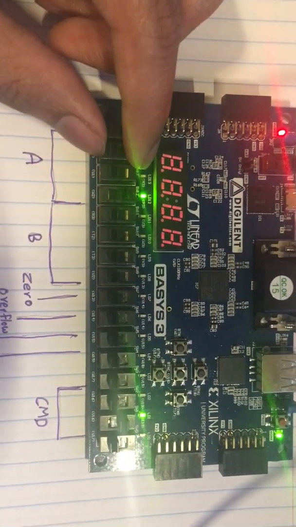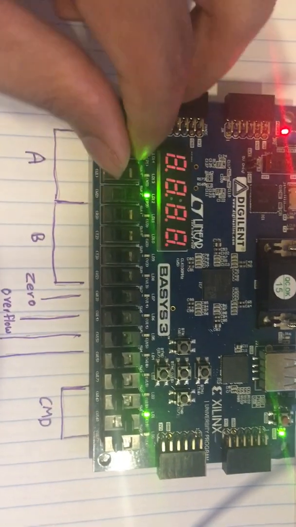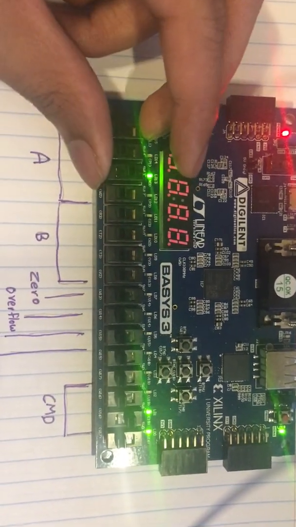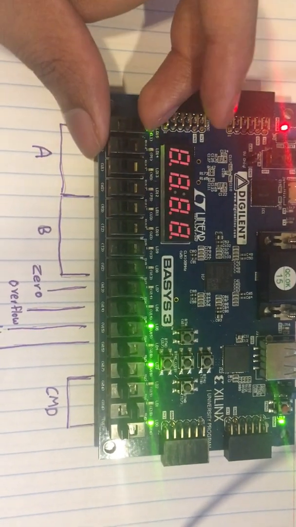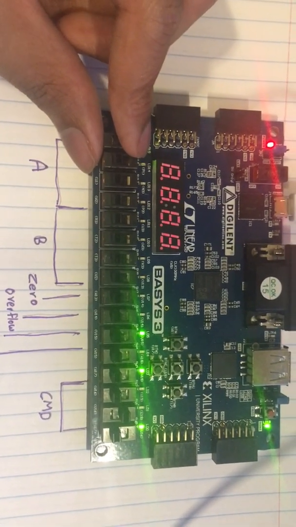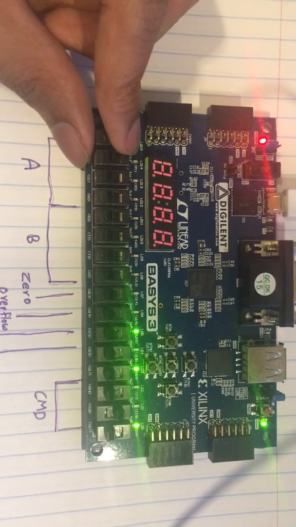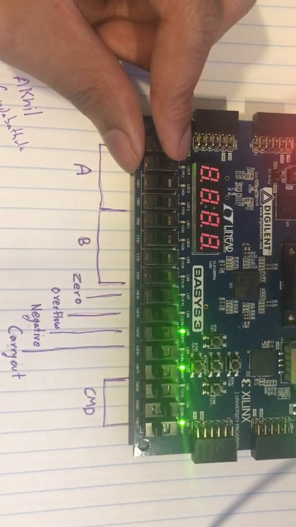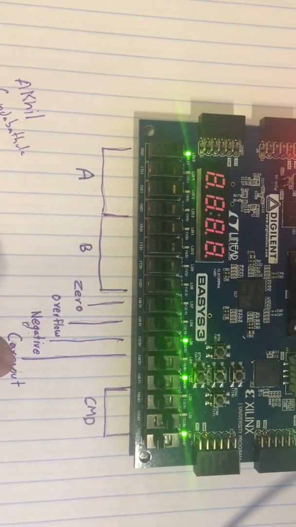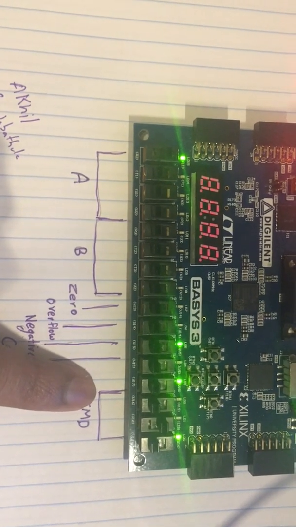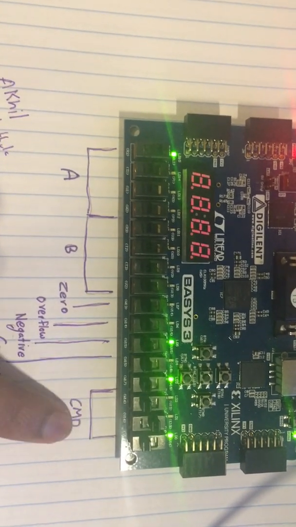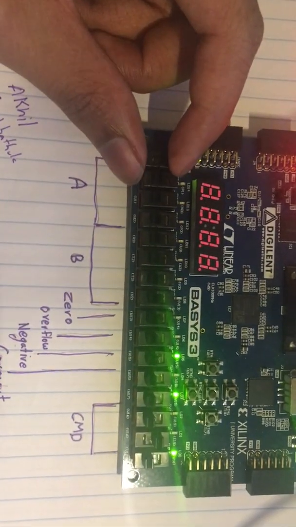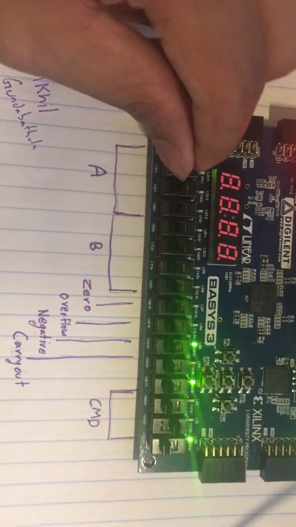Do 1 plus 1 and it gives 2. 2 plus 1, 3. For 1, 0, 0, 1 plus 1, we can consider that as a 9, but it shows that it's a negative, so this is actually negative 7, and so on.